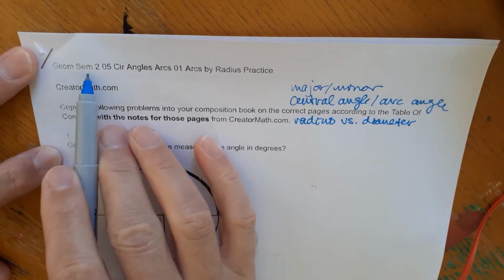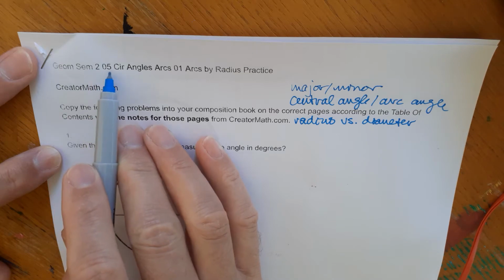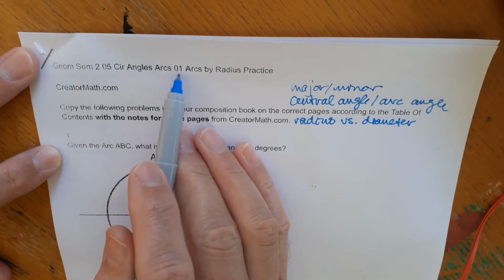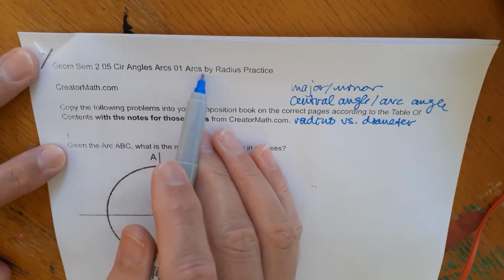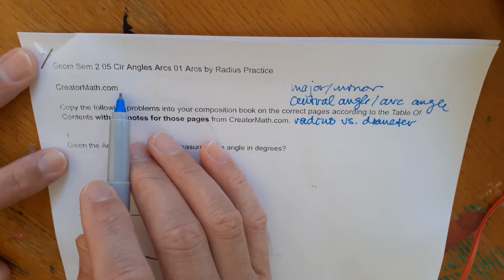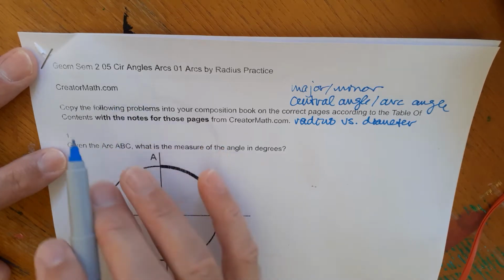So this is Geometry Semester 2. It's the 5th unit, Circle, Angles, Arcs. And it's the first lesson, Arcs by Radius Practice. It's on creatormath.com or creatormath.weebly.com under the Geometry tab.